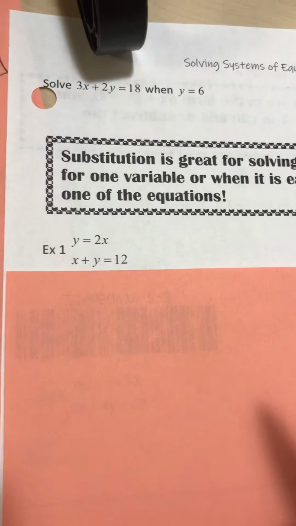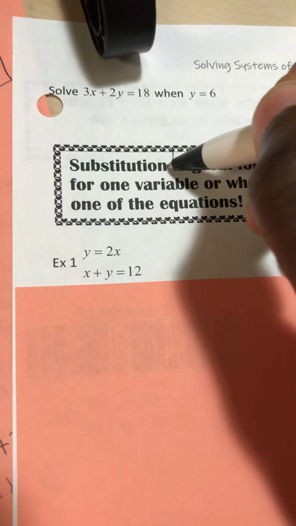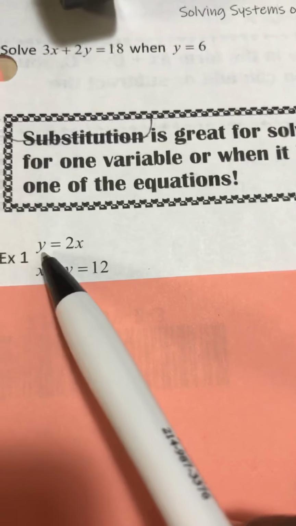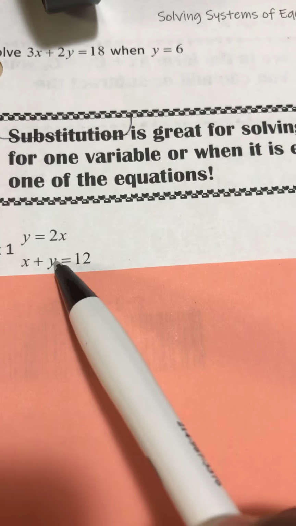Doing systems of equations, and the first thing we're going to do is by substitution. So by substitution only means this. How do you know it's best to use it? When a variable is defined. Like here we have y equals, then that's already given to you. Y is already defined. You're going to plug it in right here.